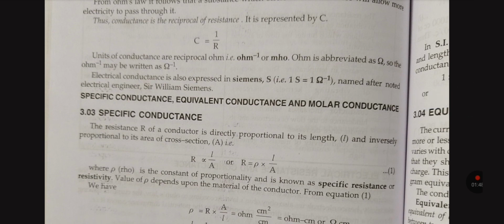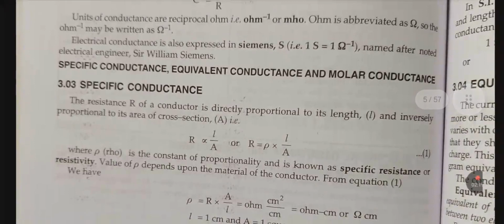Thus, conductance is the reciprocal of resistance. It is represented as C, which is equal to 1 by R. The unit of conductance is the reciprocal of ohm, ohm inverse or mho. Ohm is abbreviated as the symbol Ω, so the ohm inverse may be written as Ω inverse, as this symbol is showing. Electrical conductance is also expressed in Siemens, named after noted electrical engineer Sir William Siemens.